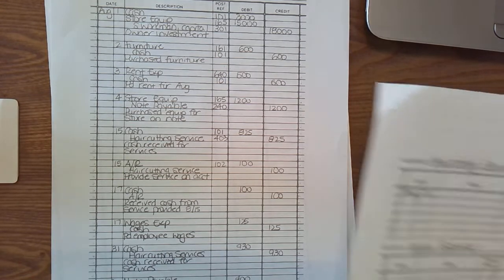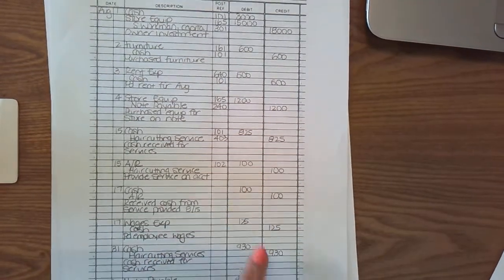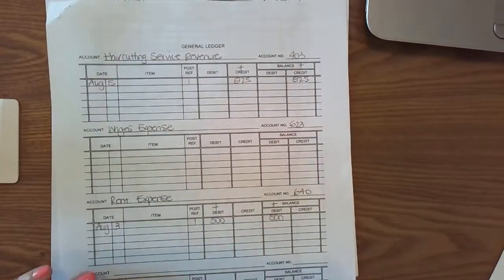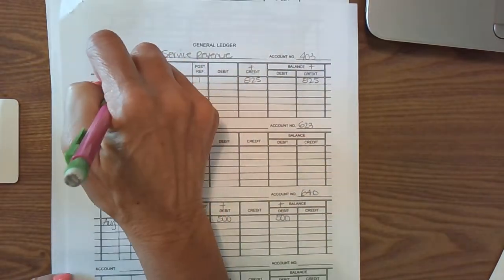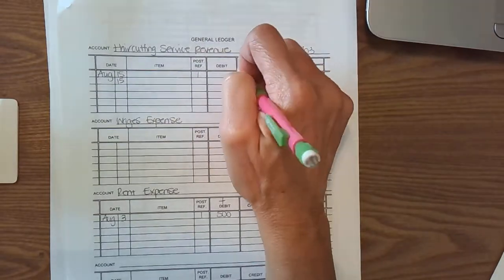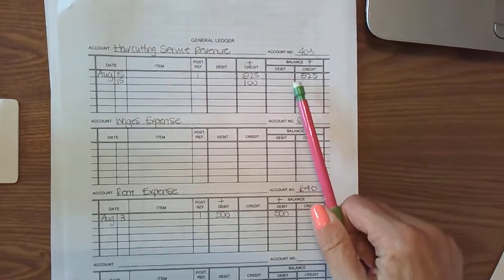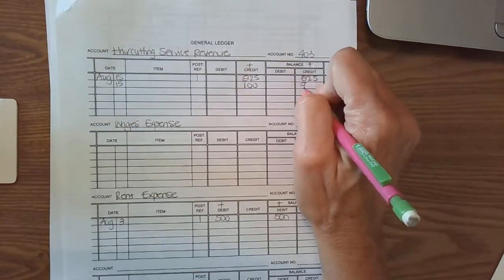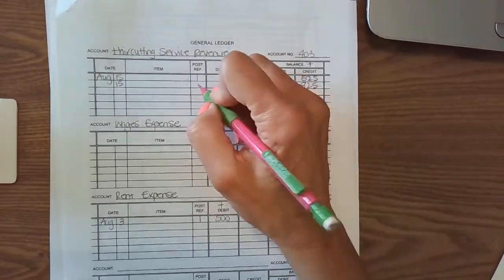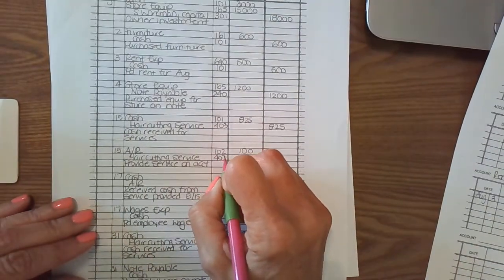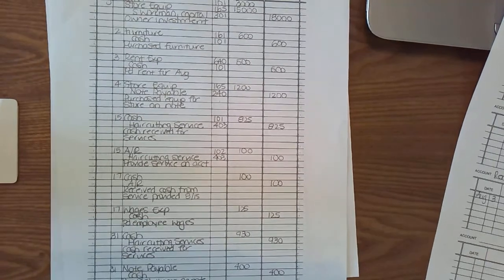Okay, next one is a $100 revenue credit. So we're going to go back to revenue. This is on the 15th. We're going to put in a $100 credit. We already had $825 in revenue. We're adding another 100 to it, so we're at $925 for revenue. Post reference is 1, and then account number 403. All right, we're about halfway done, so we've got a little bit more to go here.